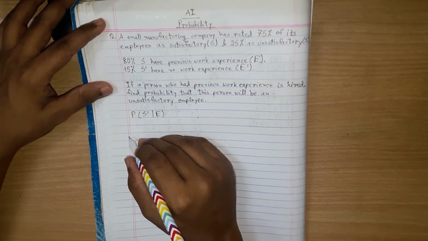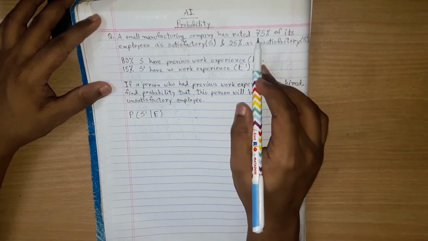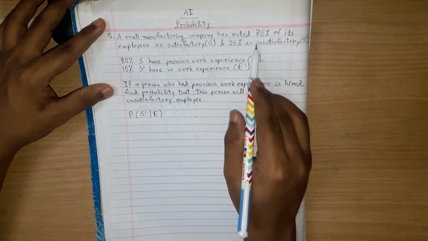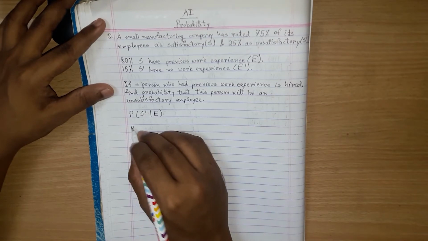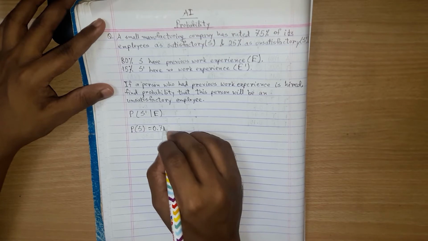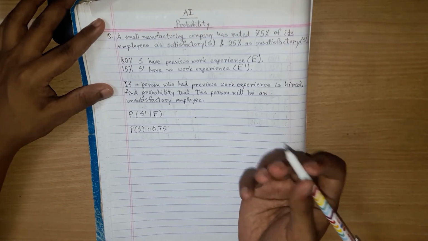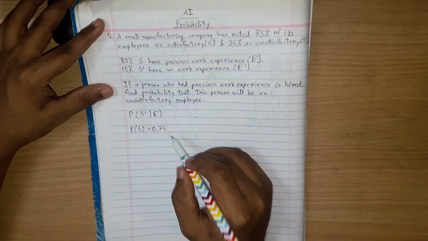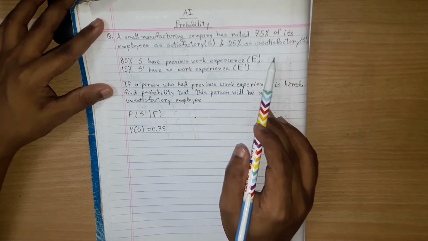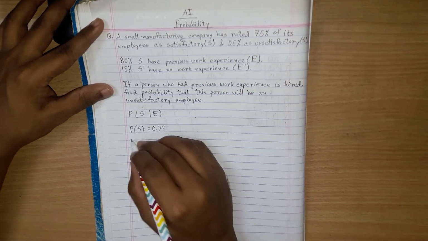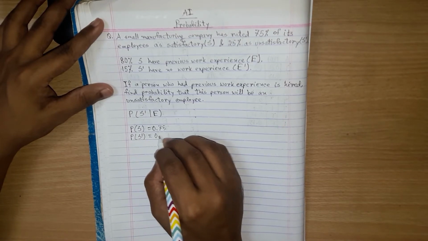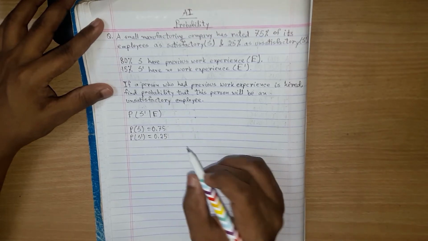First of all, probability of S is 75%. So the satisfactory workers are 75%, so probability of S is 0.75. I converted it to 100%. Okay. So 0.75, and the unsatisfactory workers are 25%, so probability of S bar is 25% or 0.25.